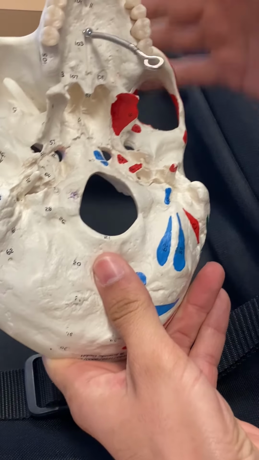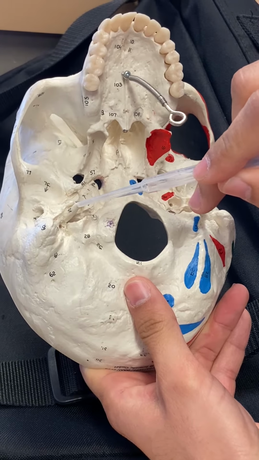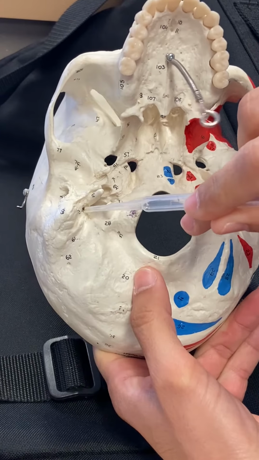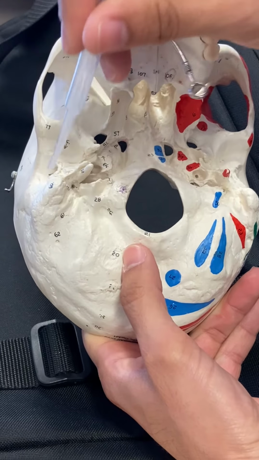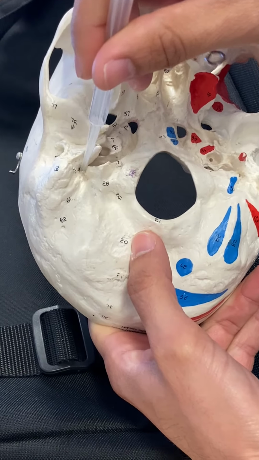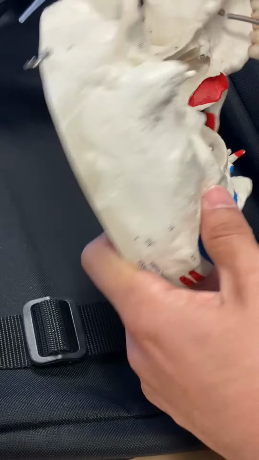Then you also have, if we kind of follow along between the mastoid and styloid process, which are also on the temporal bone, that little opening right there. Do you see that one? Right between there, so it's between the mastoid and styloids. It's called the stylomastoid foramen. Okay, and one of the branches of our facial nerve passes through there as well, if you want to get technical.